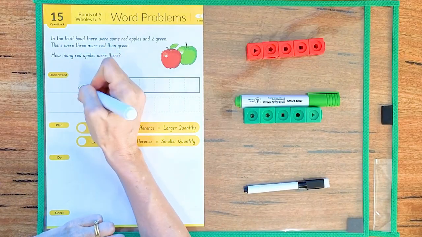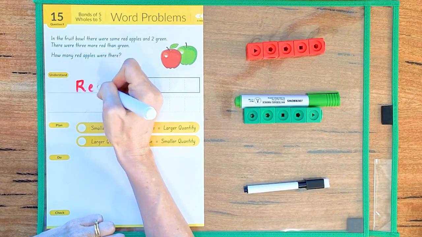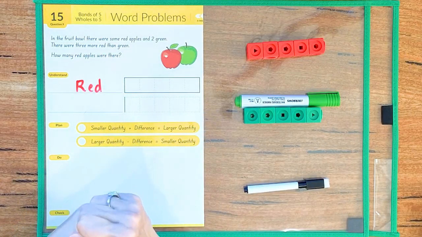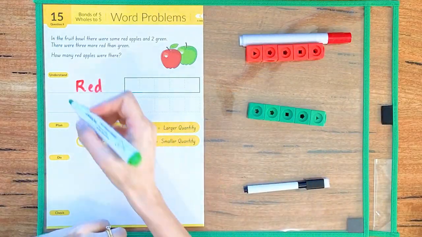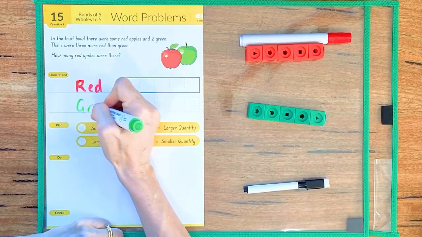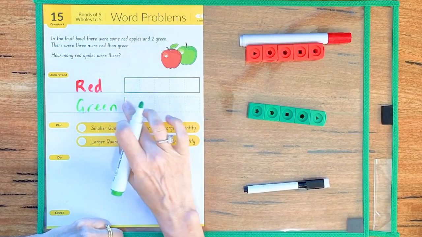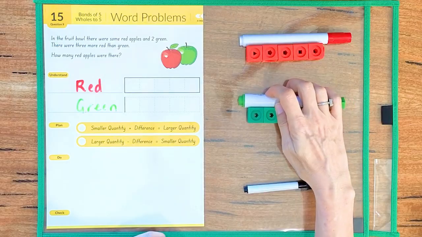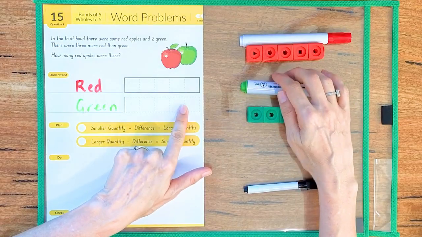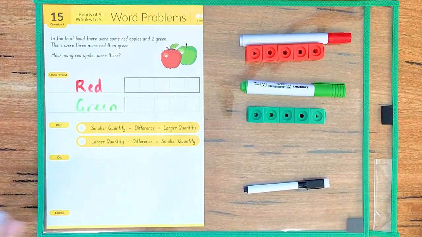So I'm going to put my red apples on the top line. That will be the larger quantity. And I'm going to put my green apples on my second bar, and that will be my smaller quantity, and then a difference.